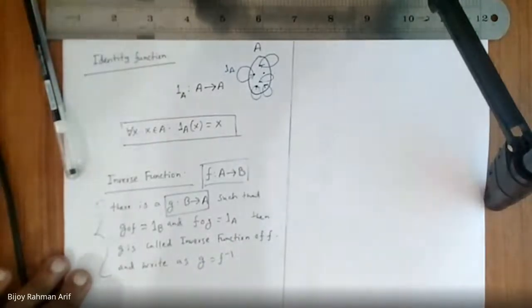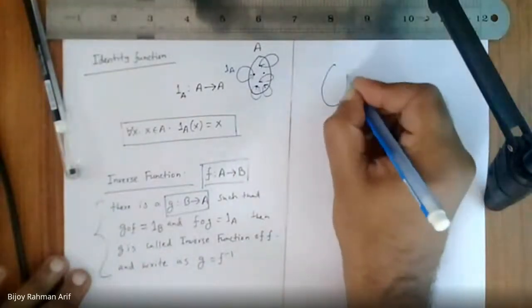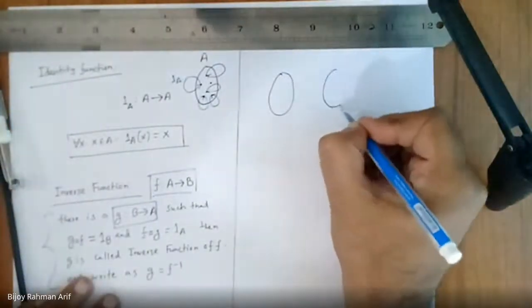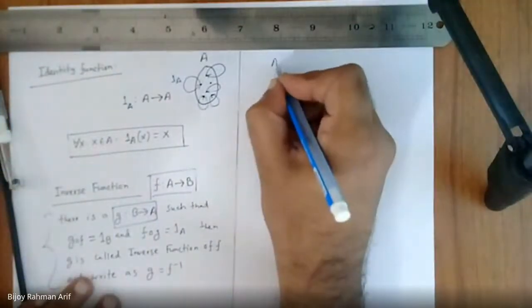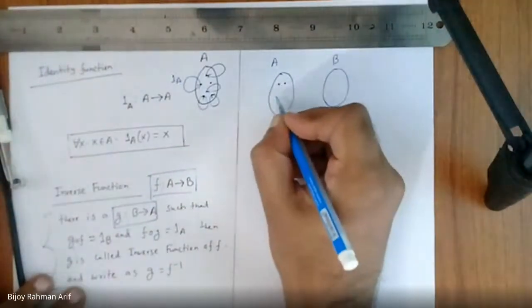Let's see the depiction again. So let's assume this is my A, this is my B, this is my A, this is my B. So there are elements there.